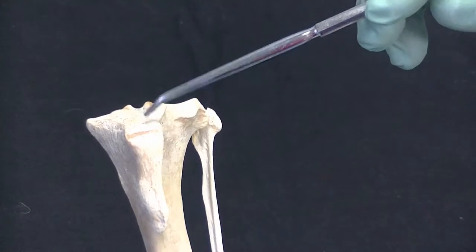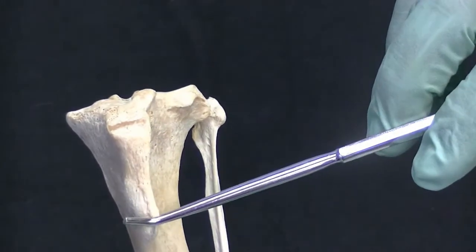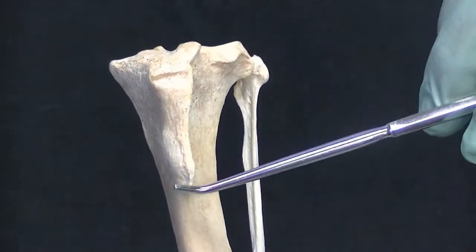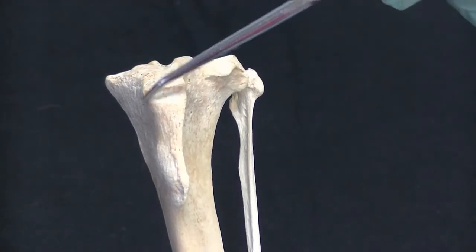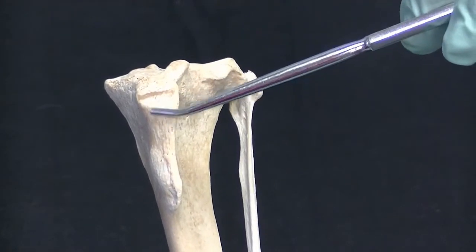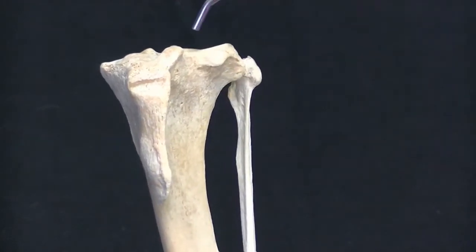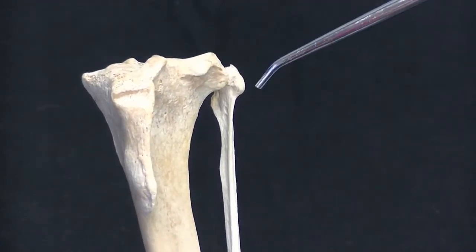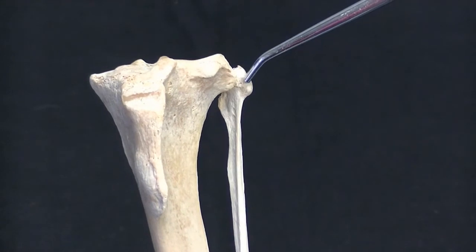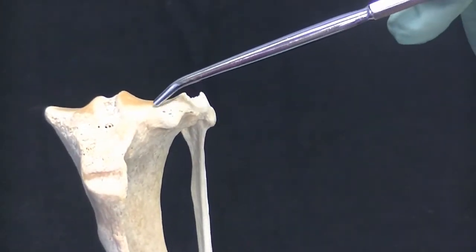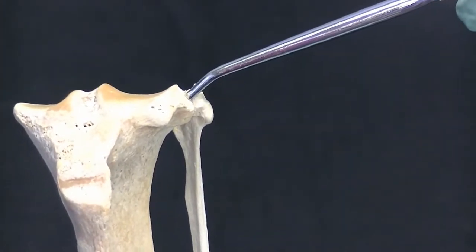Right below the tibial tuberosity, we have the tibial crest or crest of the tibia. That is slightly more extended part of the tibial tuberosity as it moves further down. At this proximal end, we see the head of the fibula is articulated with the lateral condyle of the tibia.